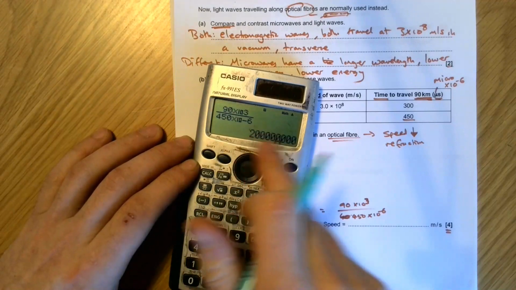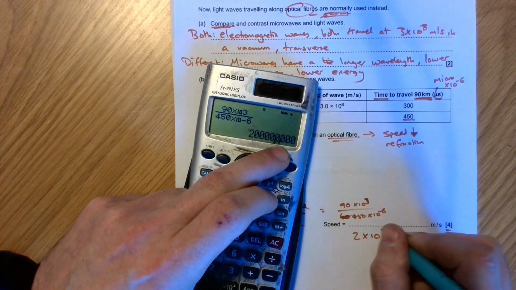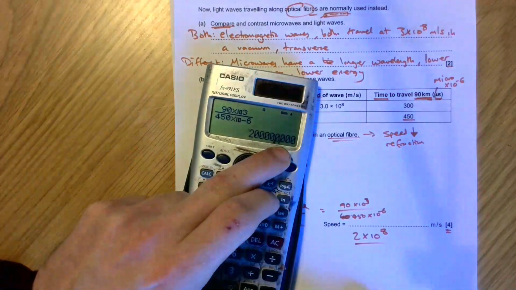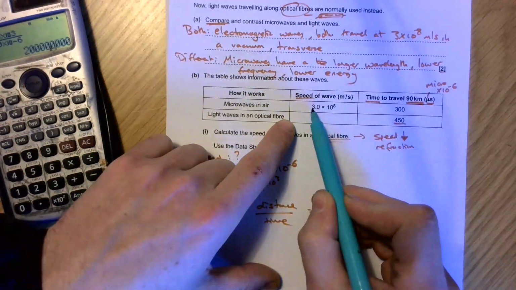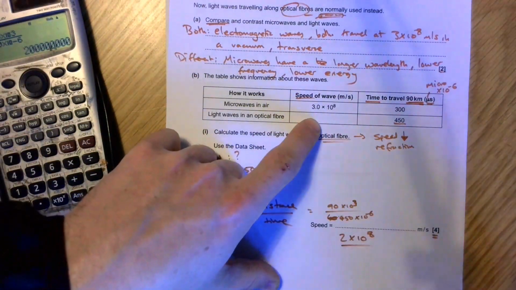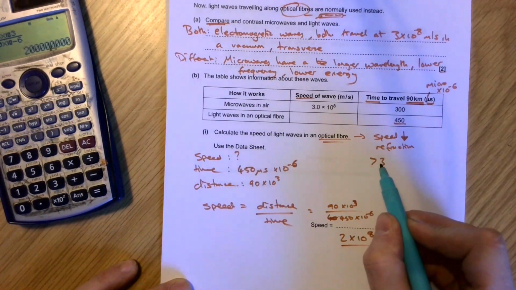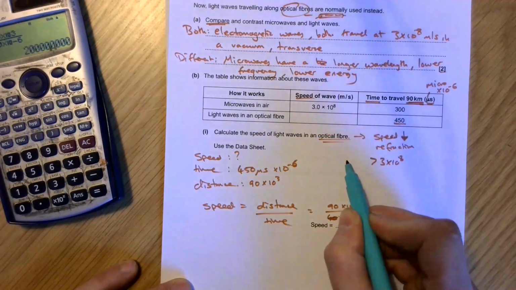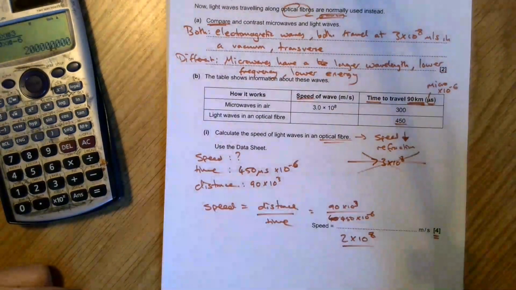And I've got this here. Now it makes sense to give this a standard form. So that's 2 times 10 to the 8 meters per second. So does that make sense? Well, we said it should slow down. It was 3 times 10 to the 8, and now we've got 2 times 10 to the 8. If you ever get an answer greater than 3 times 10 to the 8, you are wrong, because waves can never travel faster than that speed.